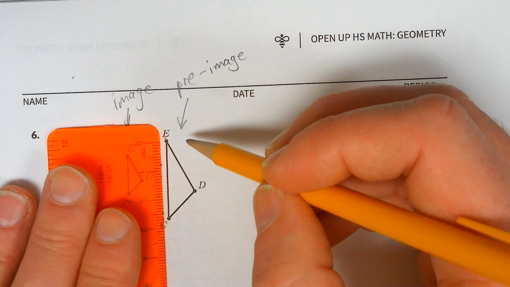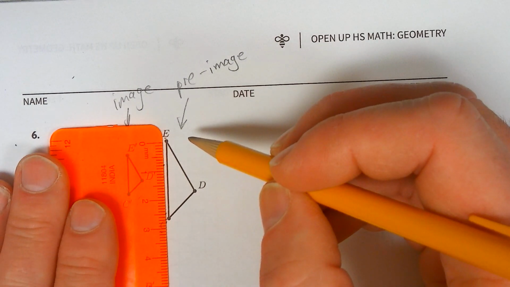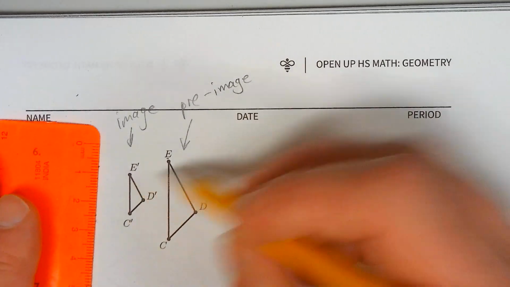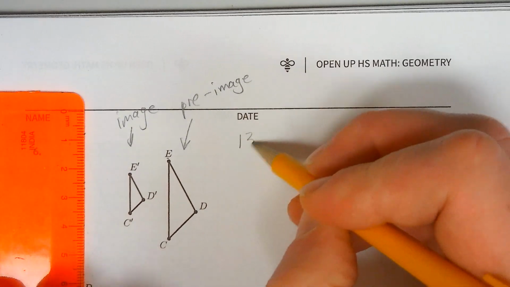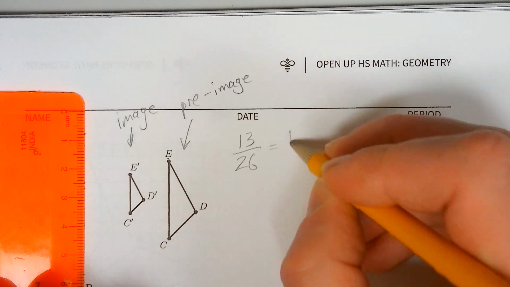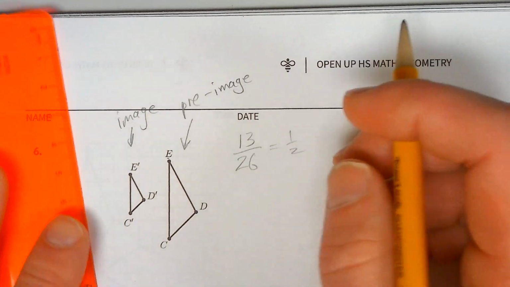This better be 26. Yes, let's call that 26. So it's half, because we always take where you end up, divide by where you came from. Scale factor is a half.